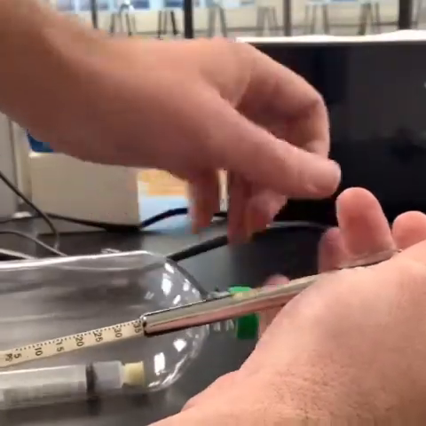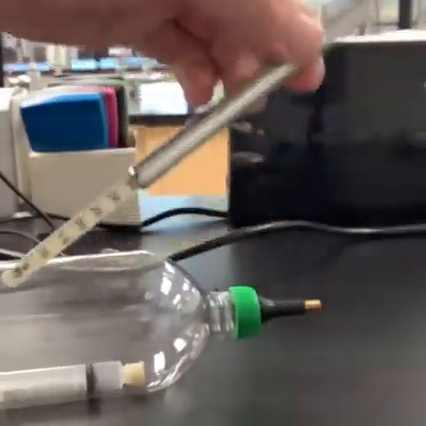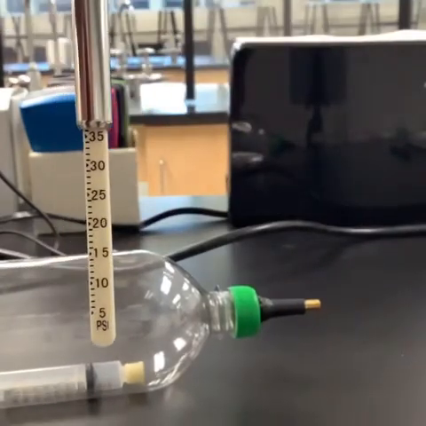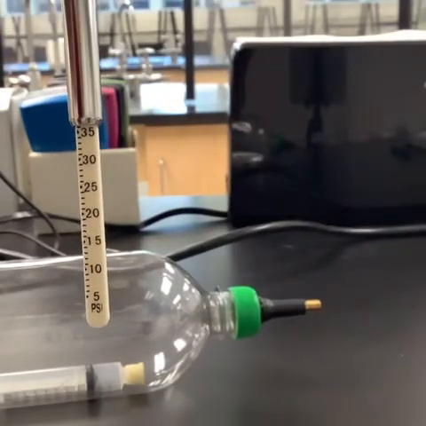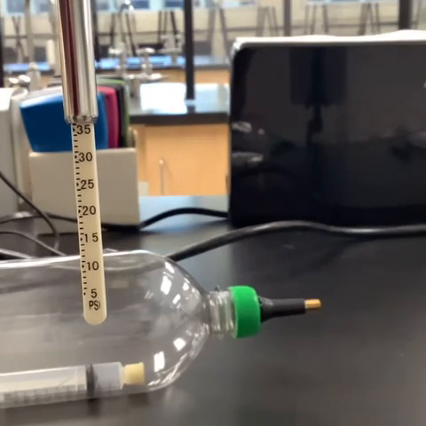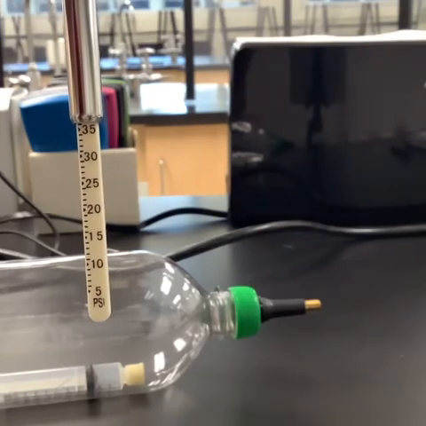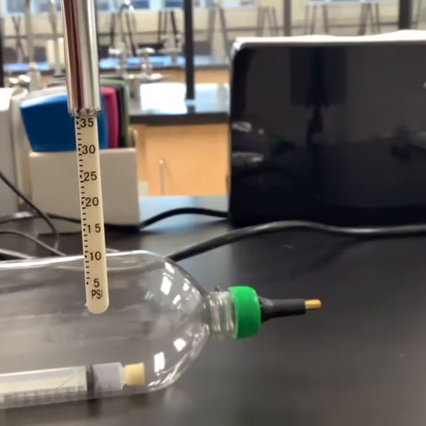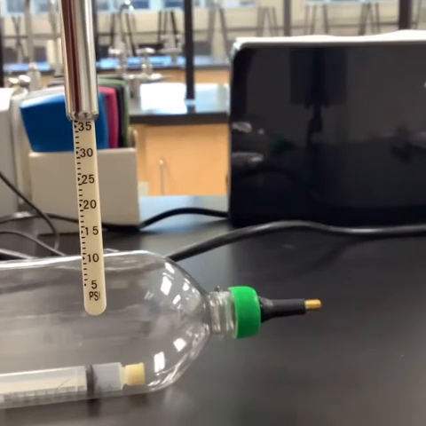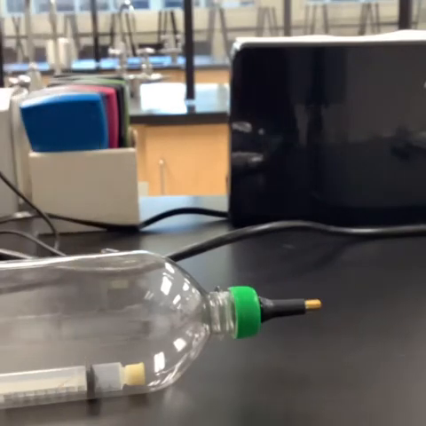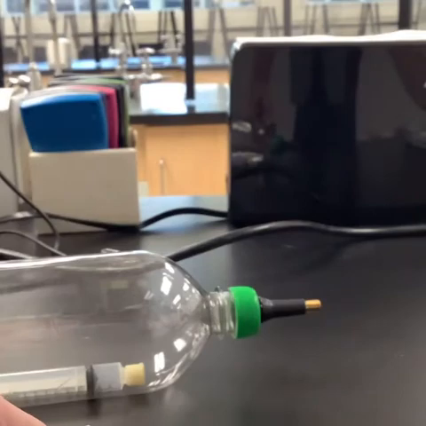Okay, so we got the stick that flew out there. So I'm going to go with about 36.1 on that.